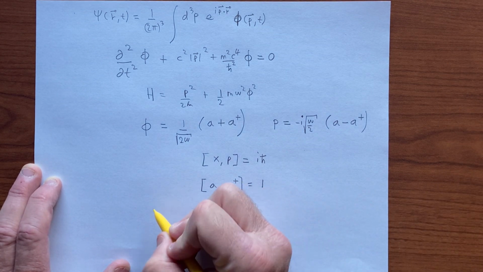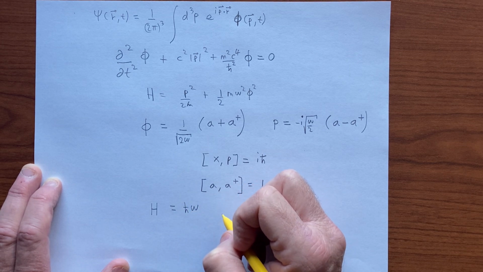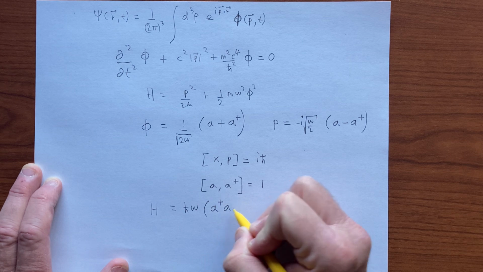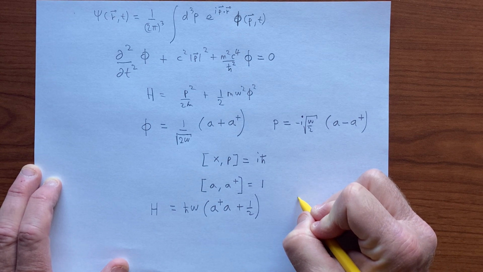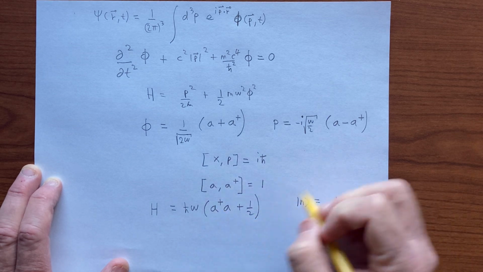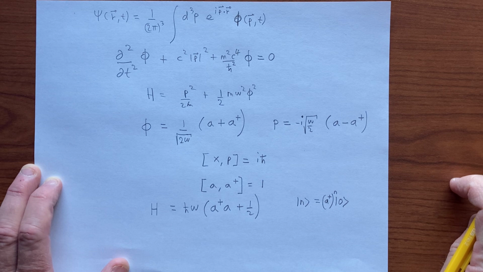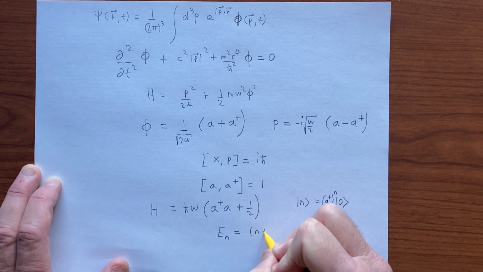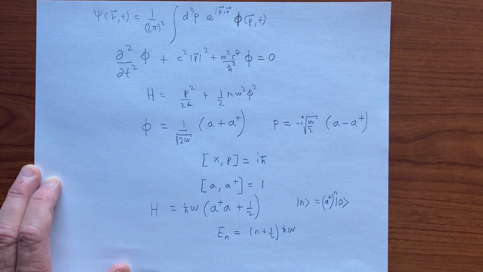Then the Hamiltonian ends up being written, if we bring the h bar in again, as h bar omega times combinations of A cross and A. This was one way of writing it, and there's another way where we switch these two, if you recall. We found that the state n is created from the ground state, 0, with these operators A cross applied n times. And recall the energy spectrum: we showed that it's n plus 1/2 times h bar omega, where omega is the frequency of the oscillator.